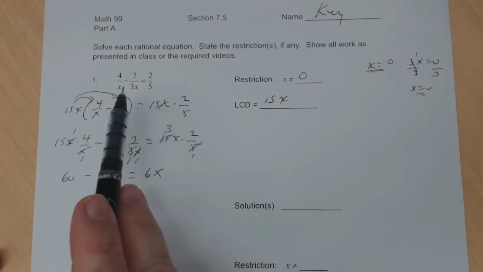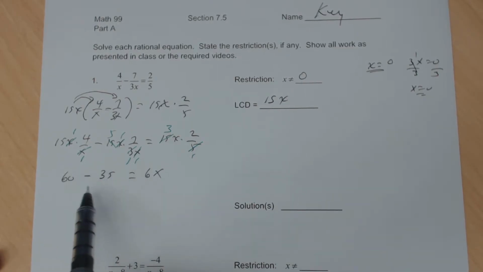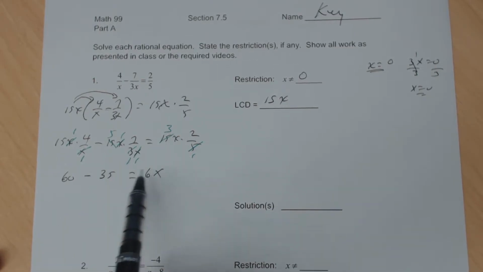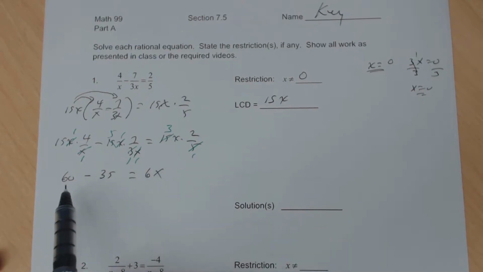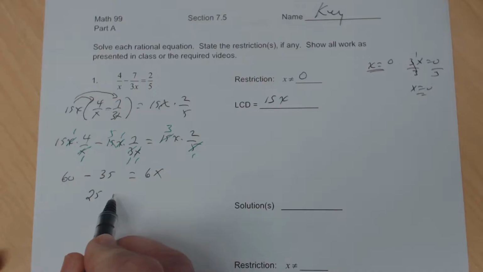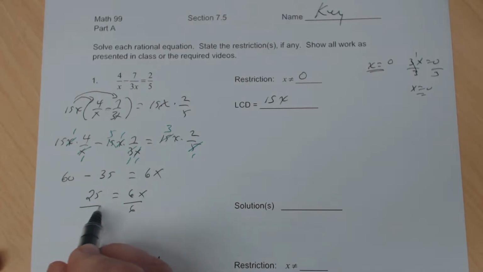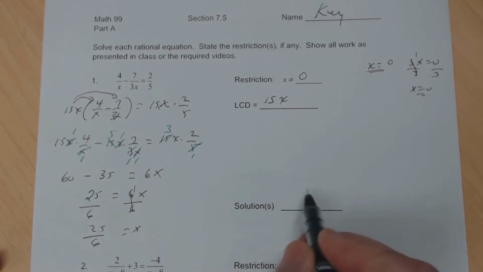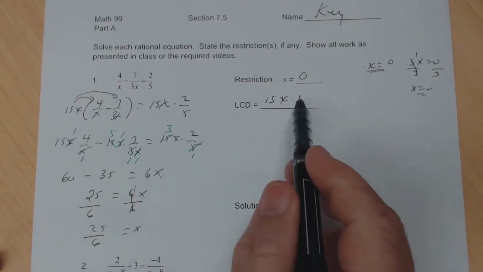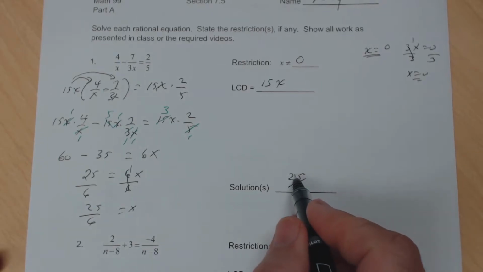Notice I went from a rational equation to a linear equation. To solve this linear equation, these are like terms here. So 60 minus 35 is 25, and that's going to equal 6x. To get x by itself, right now it's multiplied by 6, so the opposite is divide by 6. And so I get x to be 25 over 6. So that's your solution. That's not your restriction. So 25 over 6 is your solution.